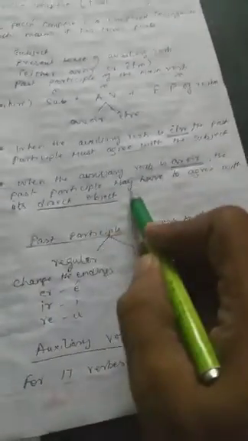When the auxiliary verb is être, the past participle must agree with the subject. Auxiliary verb être and the past participle should agree with the subject. When the auxiliary verb is avoir, the past participle may have to agree with its direct object. Direct object இருந்தா agreement இருக்கும், இல்லைன்னா agreement கிடையாது.